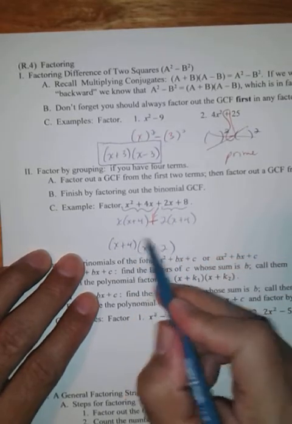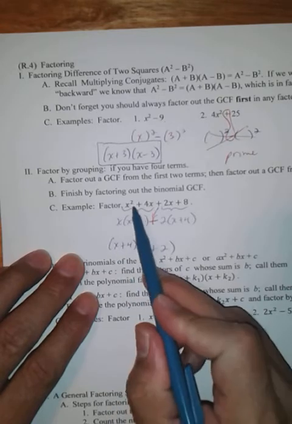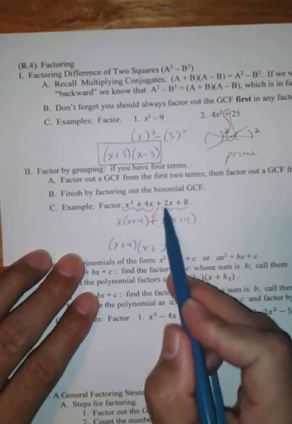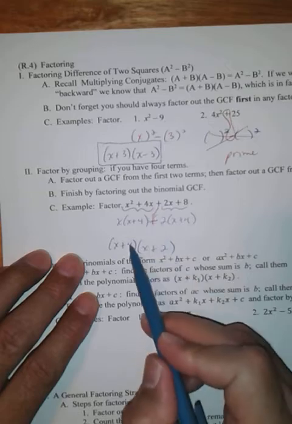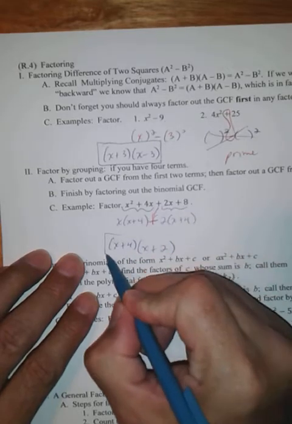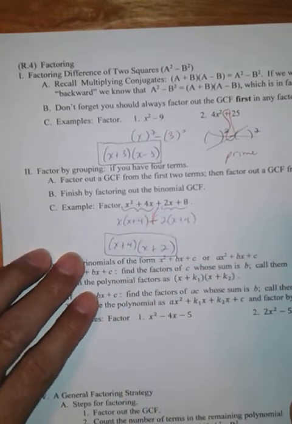And if I distribute this, let's do it. X times x is x squared. X times 2 is plus 2x. 4 times x is plus 4x. And 4 times 2 is 8. So I do get back my original polynomial.